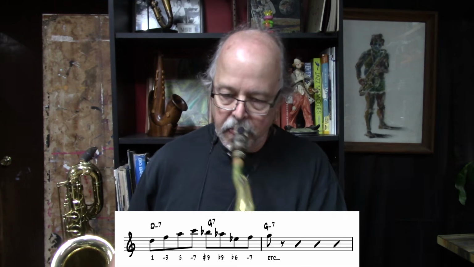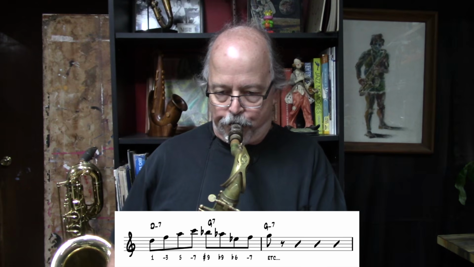Now on the dominant chord, I'm going to go into what I call an action cell. The sharp 9, flat 6, minor 7. And I call it an action cell because the function of dominant chords is to move the harmony forward. Dominant chords are generally seeking resolution. So we can play this on dominant chords as part of that harmonic motion.